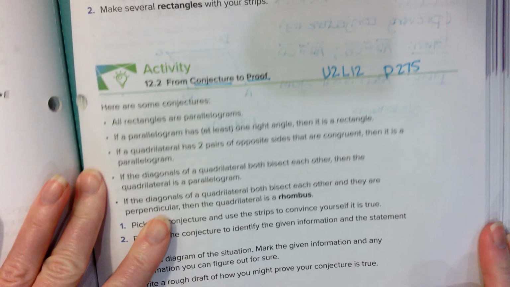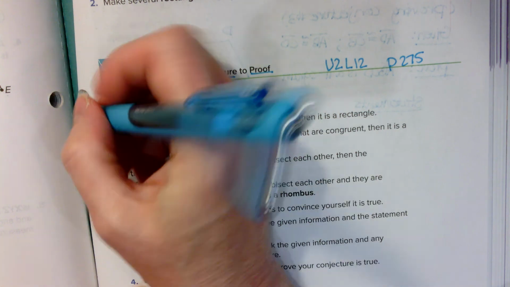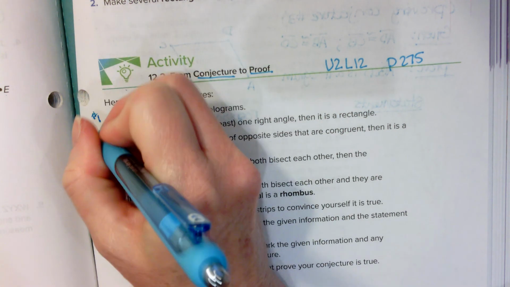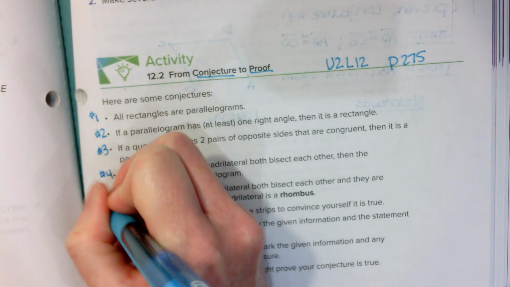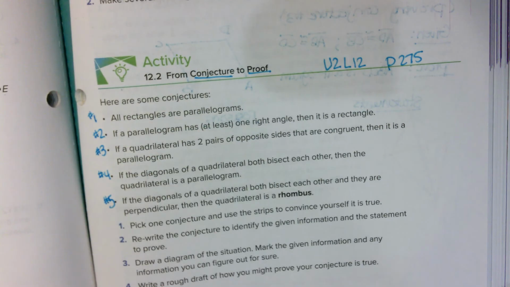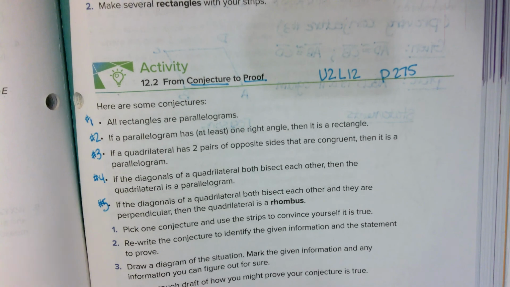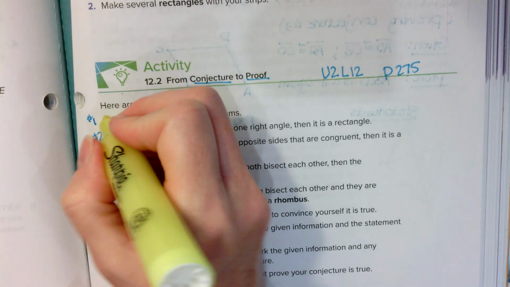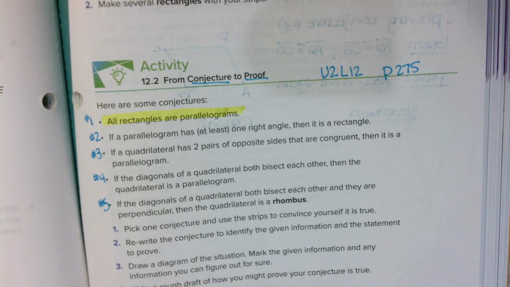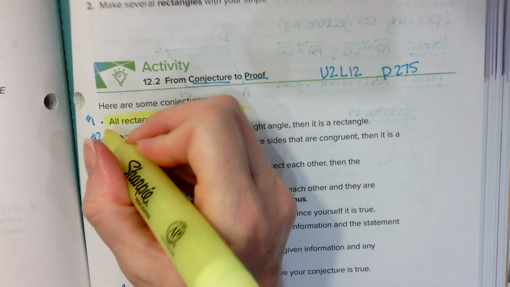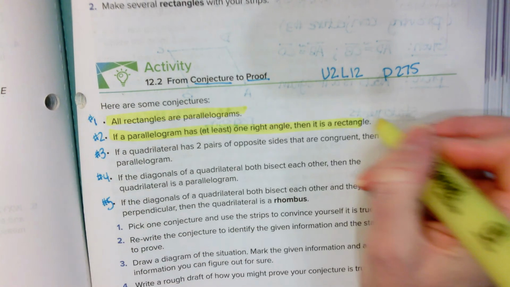So going back to page 275, at this point, I'm ready to look at these 5 bulleted statements. So I have number 1, number 2, number 3, number 4, and number 5, and we'll be adding to these statements in the next couple of lessons. So all rectangles are parallelograms. We just looked at that. In the diagram I drew, all rectangles are indeed parallelograms. So are all rhombi, so are all squares. If a parallelogram has at least one right angle, then it's a rectangle. We just looked at that as well.